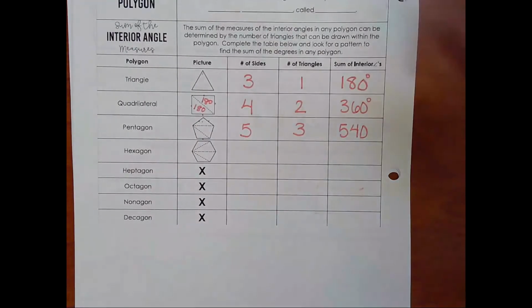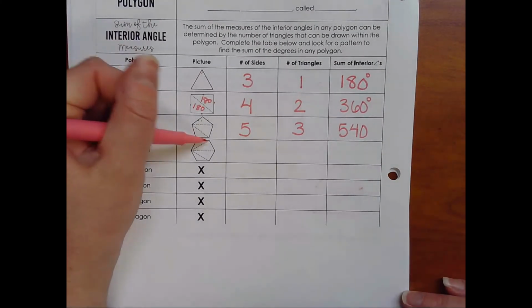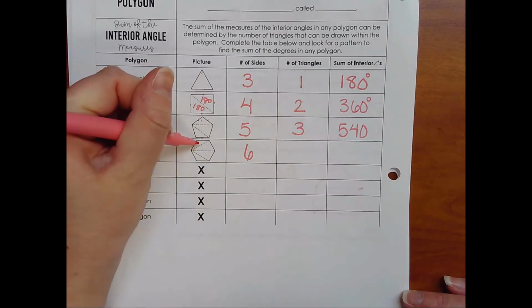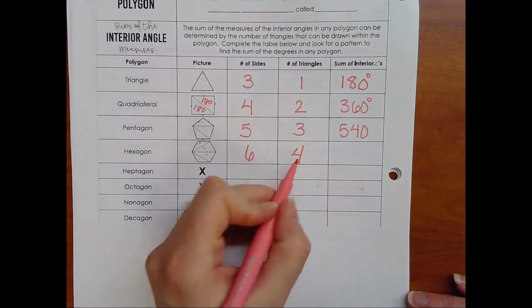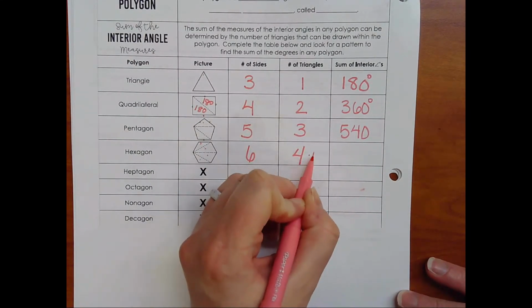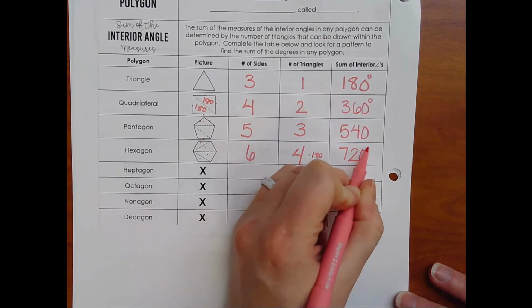Hopefully you're starting to see a little bit of a pattern here. A hexagon is a 6-sided figure, and when I draw in the diagonals, there are 4 triangles. To figure out what the sum would be, 4 triangles means 4 times 180, which is 720.